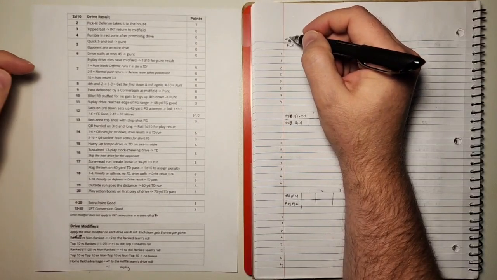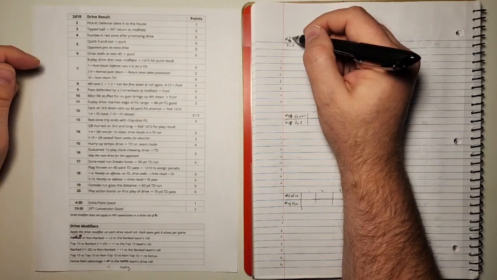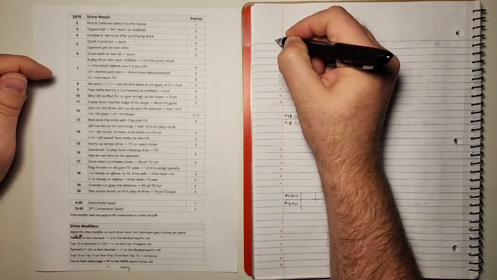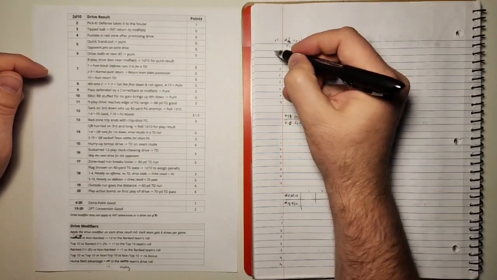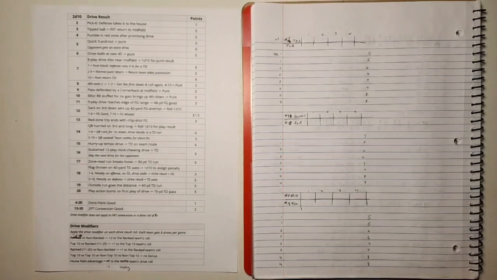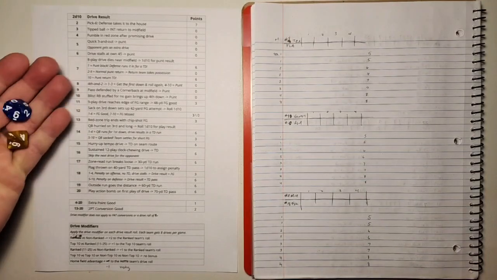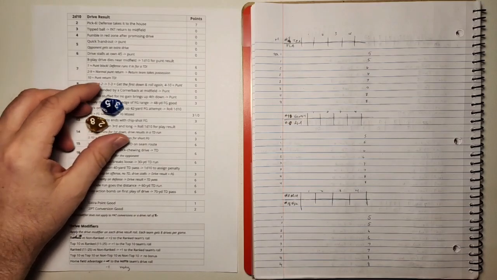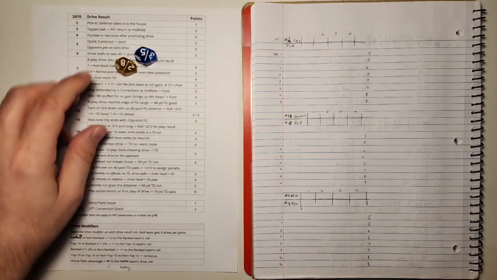So Texas is a top 10. They're going to get a +2, but a -1 for being on the road. They're going to be a +1 overall. And they are at SEC rival Florida. So my Longhorns, number 9 in the country now. 13 + 1 is 14.